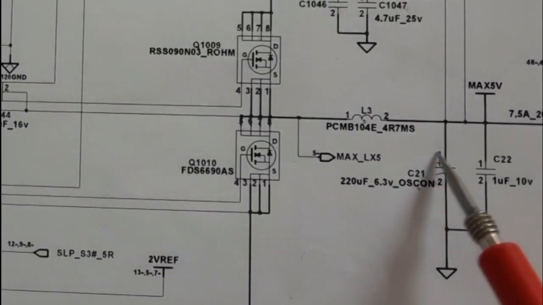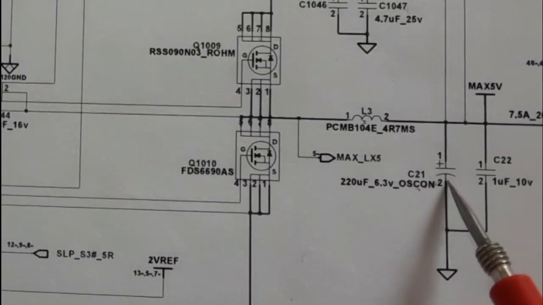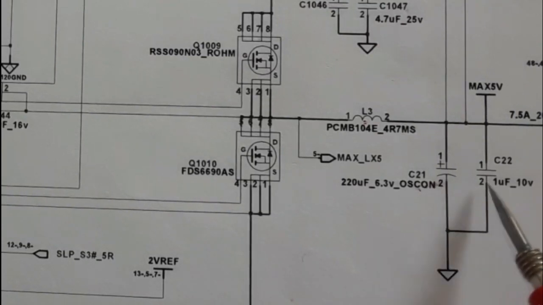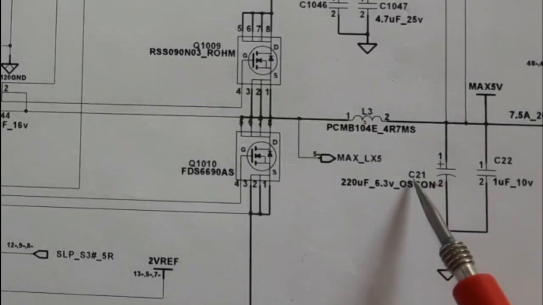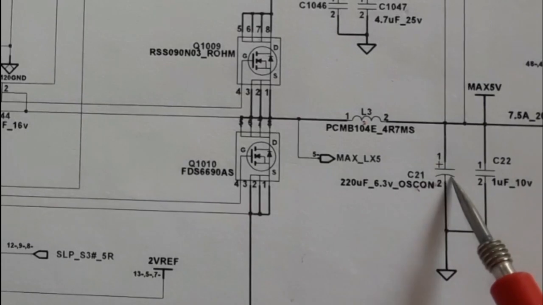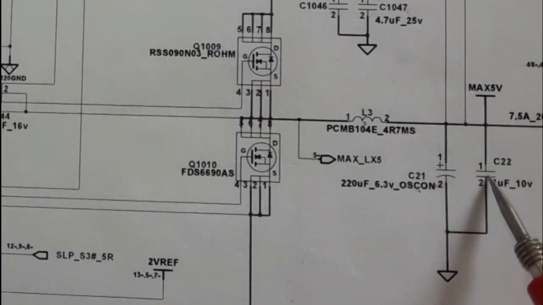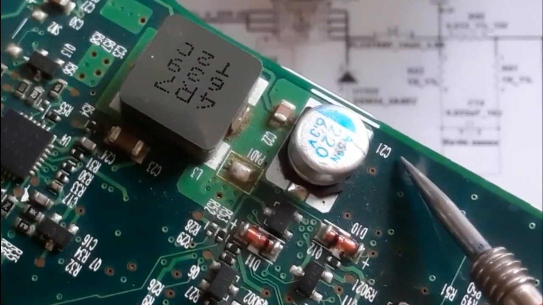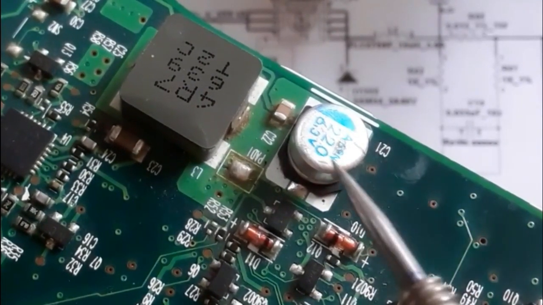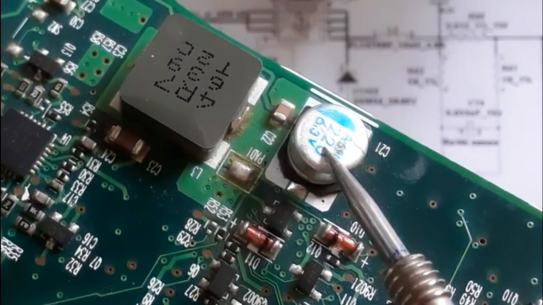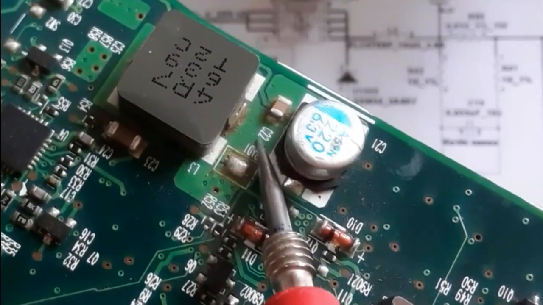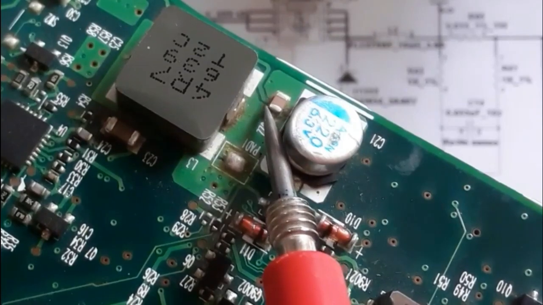So for this chemical capacitor, let's see it in the schematic. As you can see, this is plus and minus, a polarized capacitor. We have C21, a polarized capacitor, and this is a ceramic capacitor. This is a filtering capacitor. As you can see here in the motherboard, C21 is a chemical capacitor. But this C22 is a ceramic capacitor.